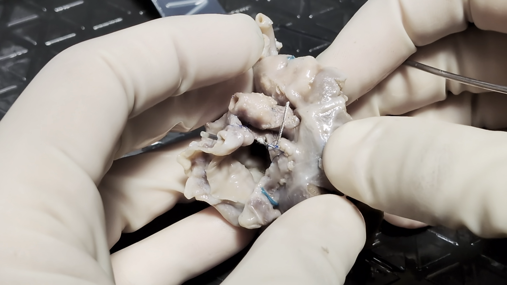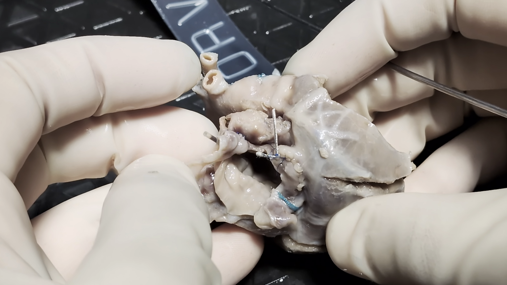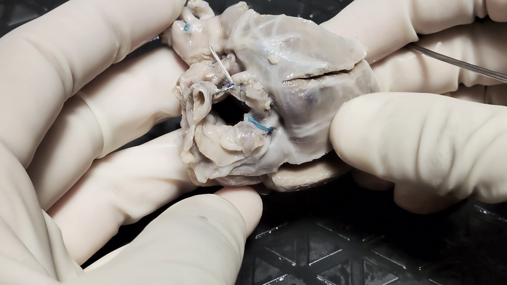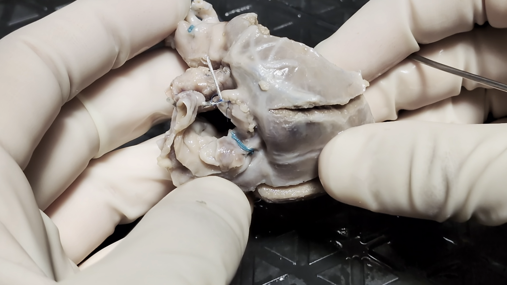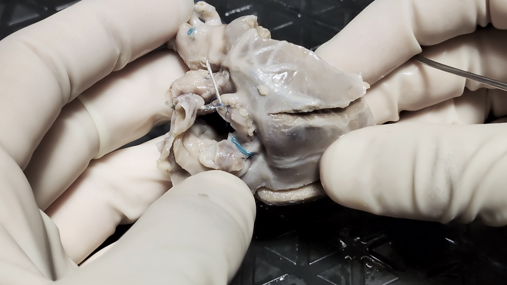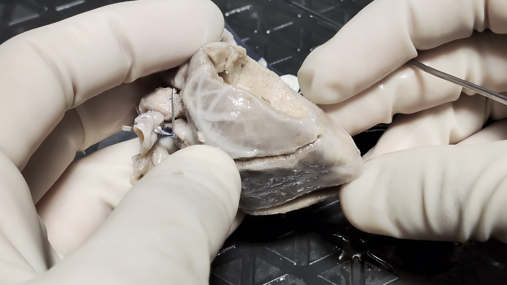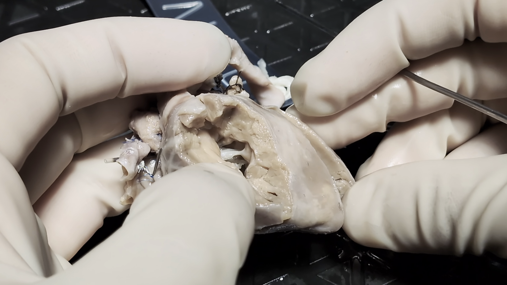So here we've got a heart that has usual atrial arrangement with an oval fossa atrial septal defect. There are concordant atrioventricular connections. There's right-handed ventricular topology with a central perimembranous ventricular septal defect.